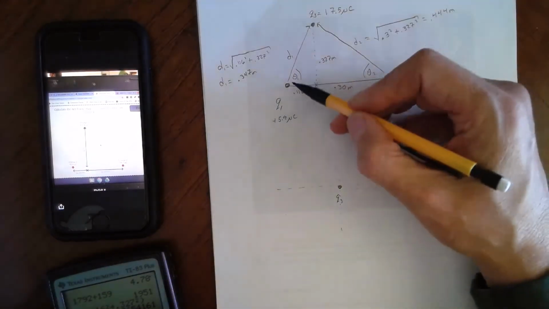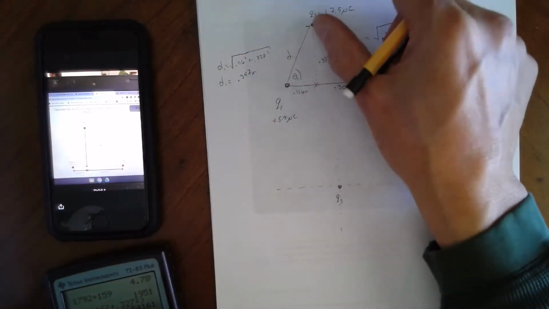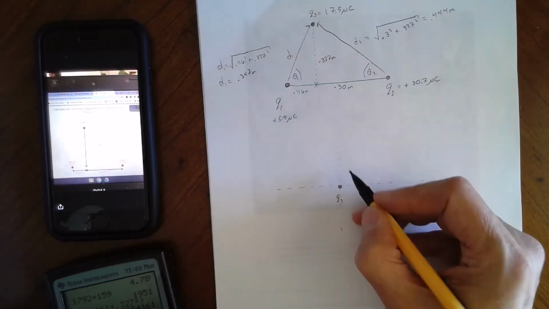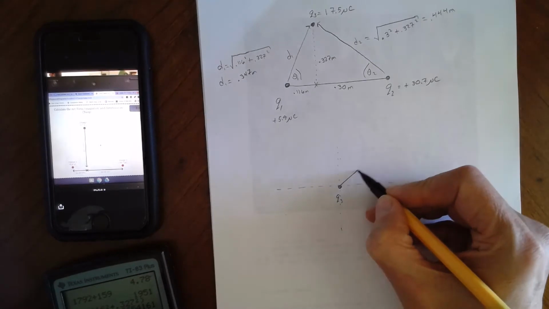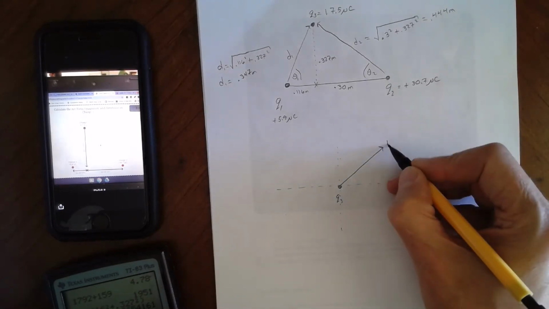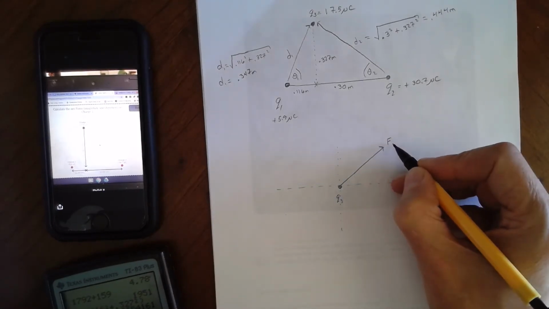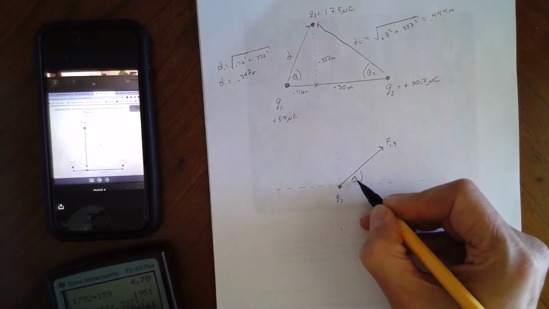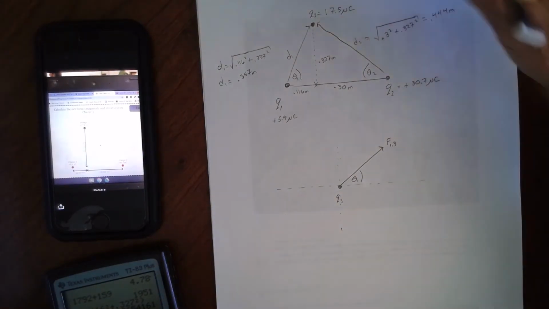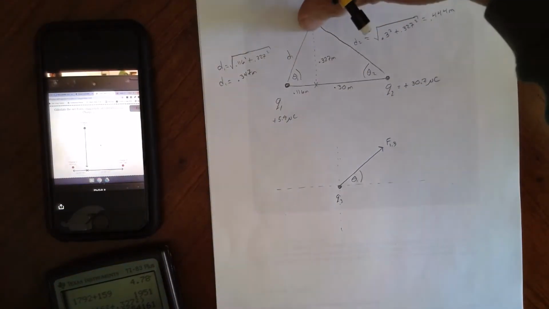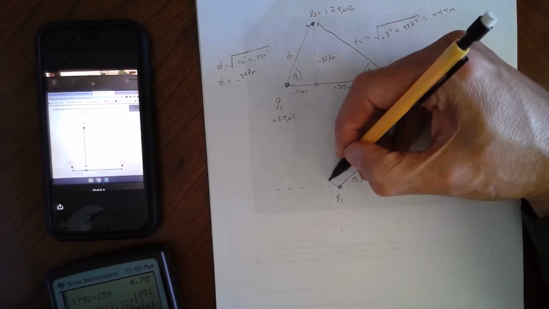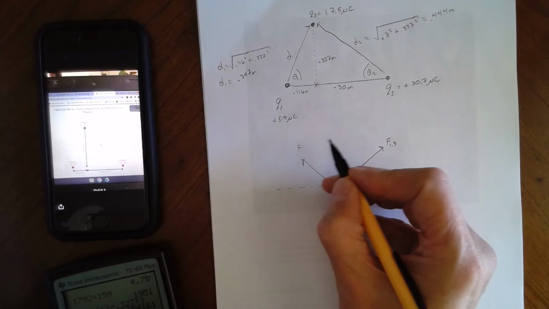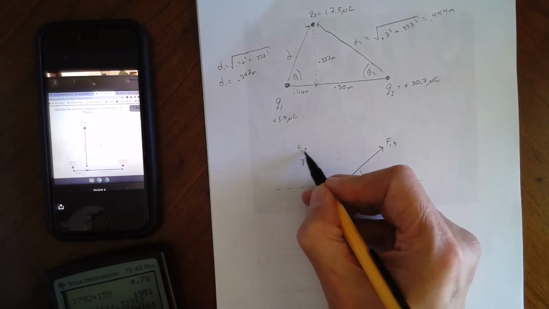Since this is a vector force, we're going to put it here, and whatever this angle is, we'll draw this out right here. So this is going to be force 1 on 3, and here's the angle theta 1. And this force here is a vector we can put here, and we'll call this force 2 acting on 3, like that.